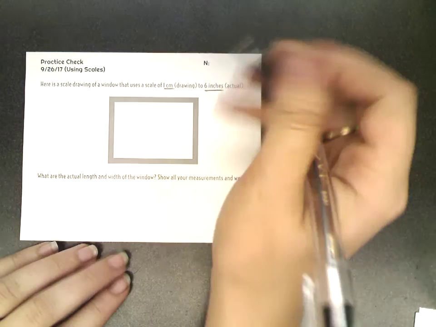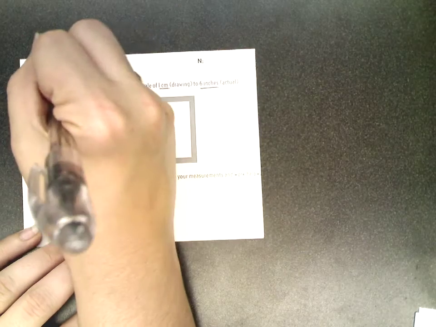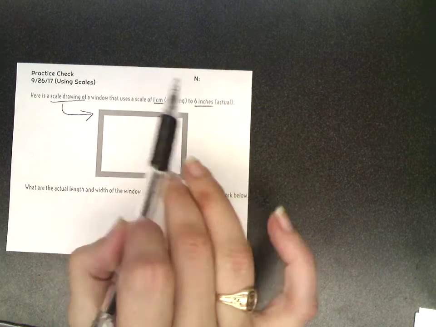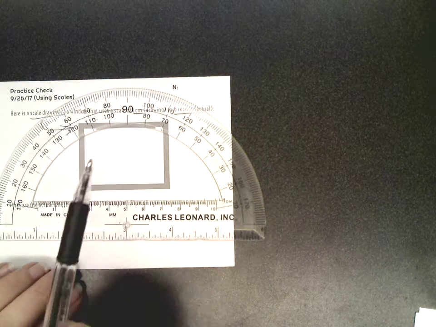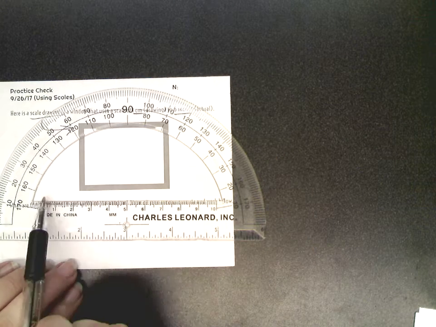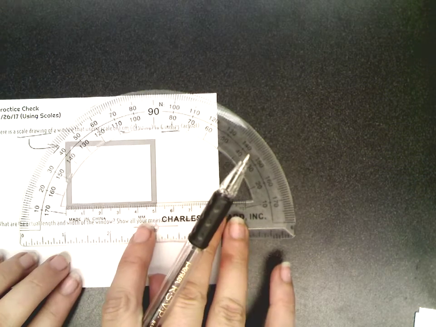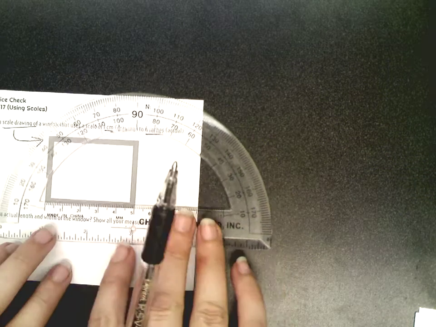So looking at this, we have our scale drawing here. I'm just going to label that for myself. This is a scale drawing. Well, I want to turn things into inches, but first I need to have centimeters in the drawing, so I can do some centimeter measurements. I like my protractor because not only does it give me angles, it also gives me centimeter and inch information, so I'm going to start by seeing how many centimeters long is that pool.